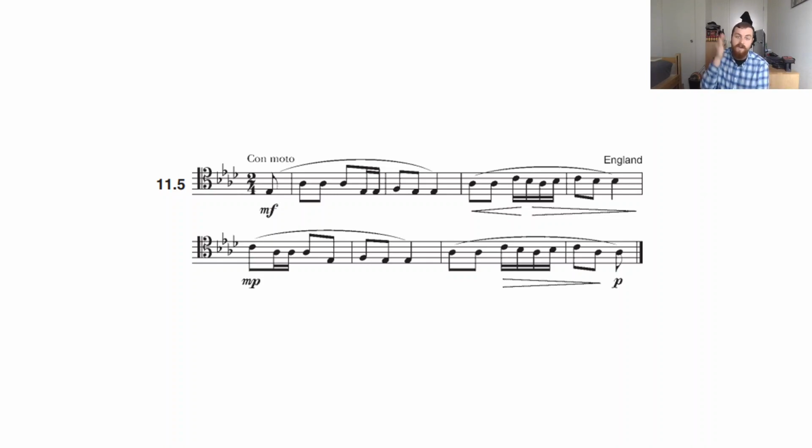Okay, so let's just go ahead and go right into this one. We're going to do it with the keyboard. Okay, so can we all sing A flat major, please? 1, 2, 3, 4. Okay, and your first pitch is sol, down there, okay?